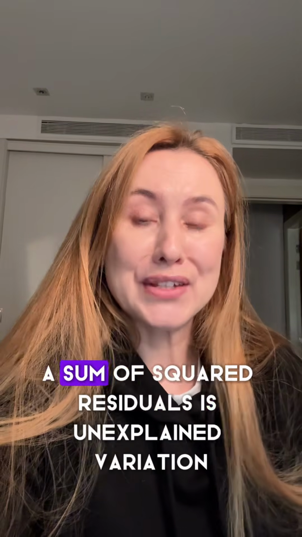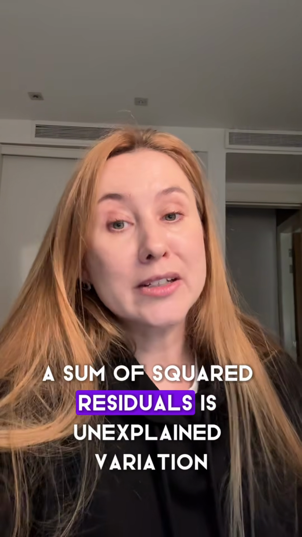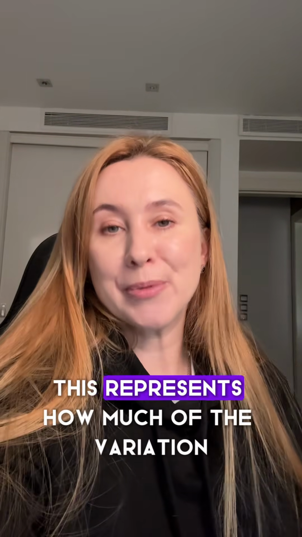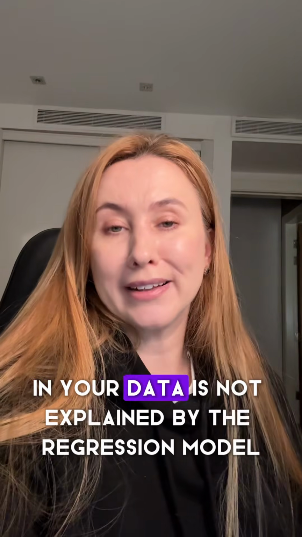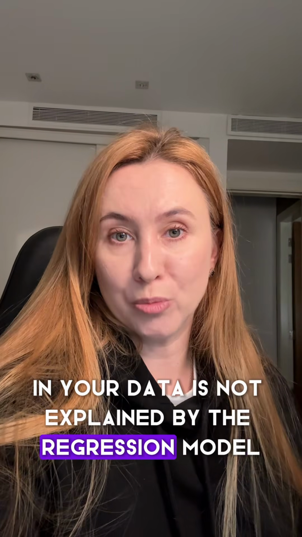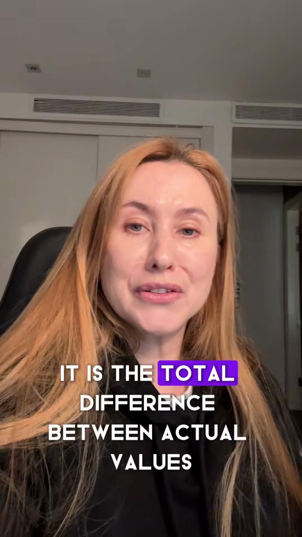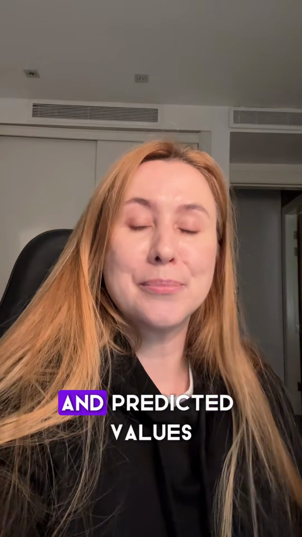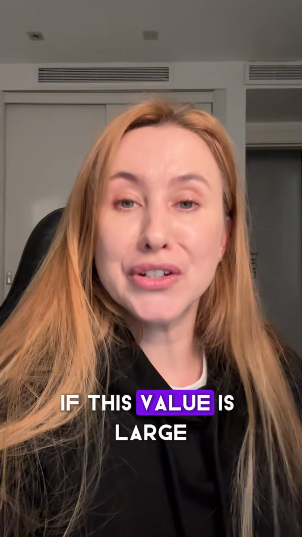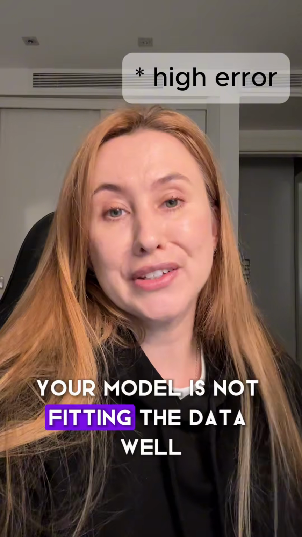In this case, the sum of squared residuals is the unexplained variation, or error. This represents how much of the variation in your data is not explained by the regression model. In other words, it is the total difference between actual values and predicted values. If this value is large, your model is not fitting the data well.